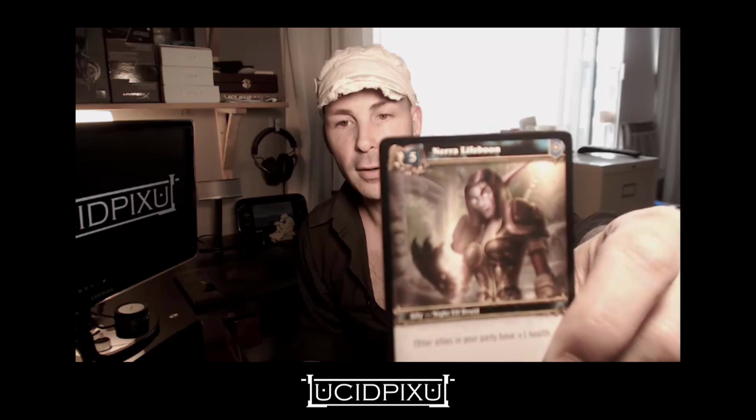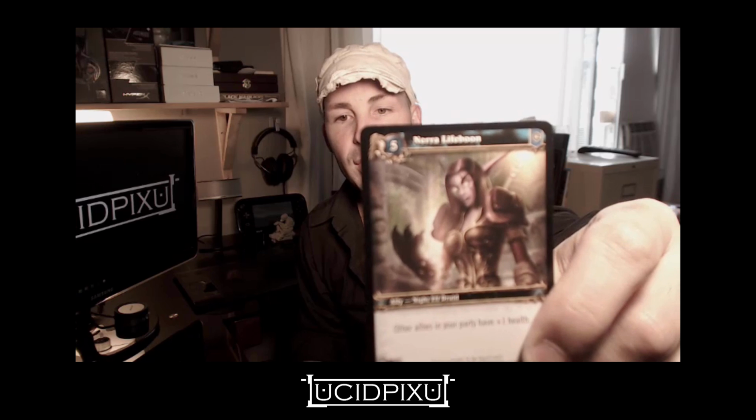So if we look at this card, let me see if we can see it in the viewfinder. You can see this card, okay? Now it might be a little bit overexposed here, but look at this card, all right? What do you see? This card is called Nera Lifebloom. What does that mean? Well, the name of this card is the name of a character, right?